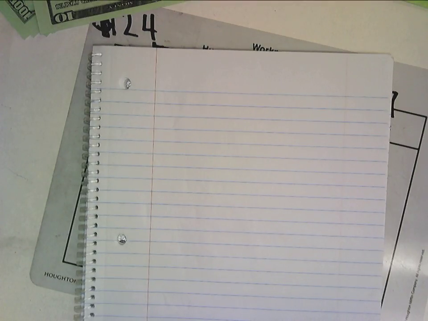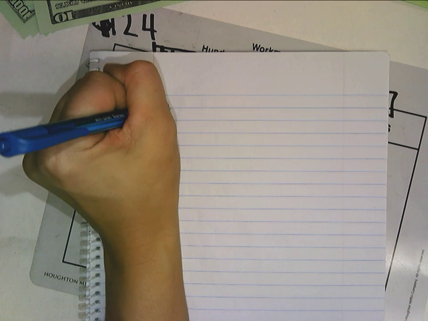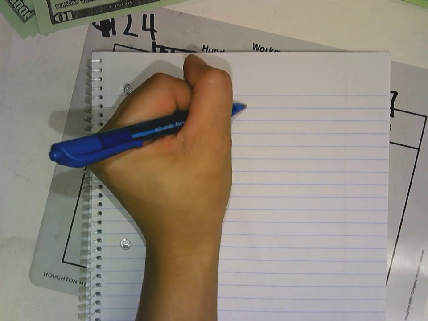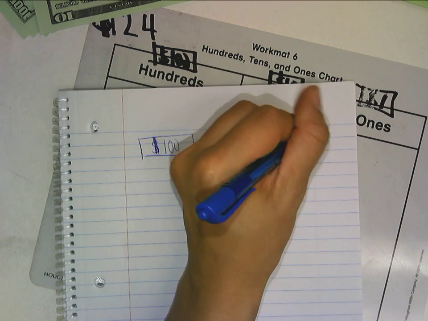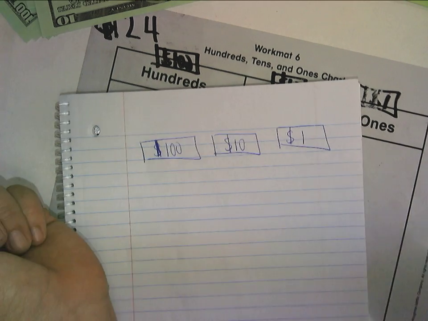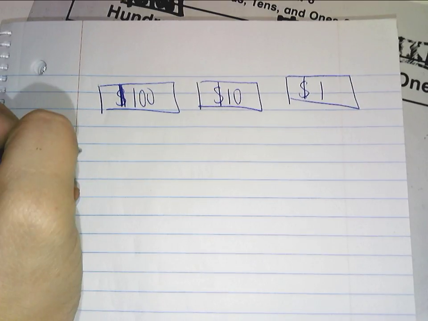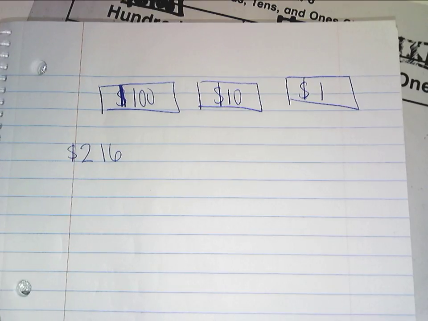I'm going to draw on my paper and represent a total amount using my dollar bills, but instead I'm going to draw this for 100, this for the tens, and this for the ones. Okay? You're going to be given an amount. For example, let's say you have the amount of 216. Okay? And you have to show that using your dollar bills.